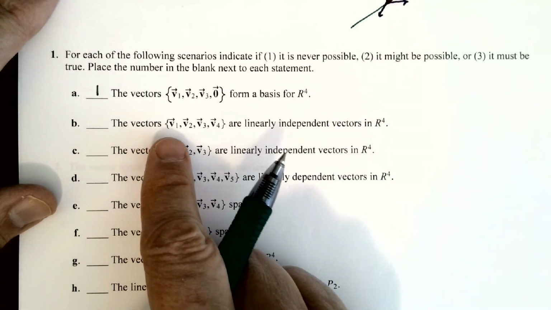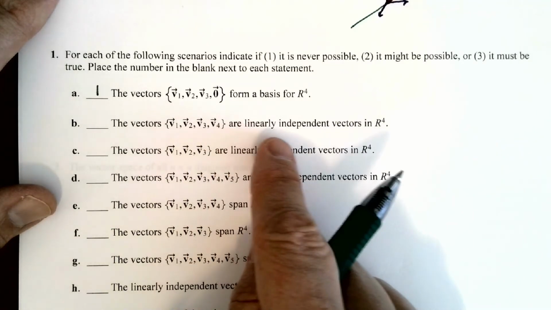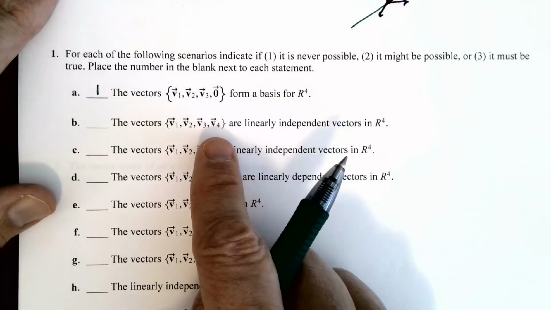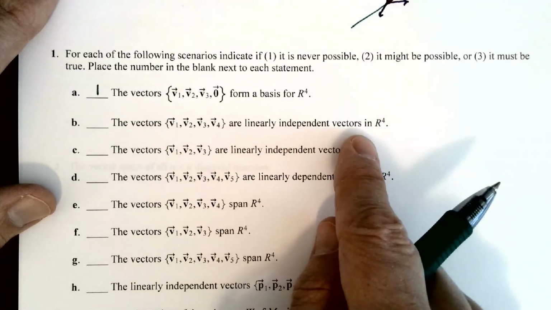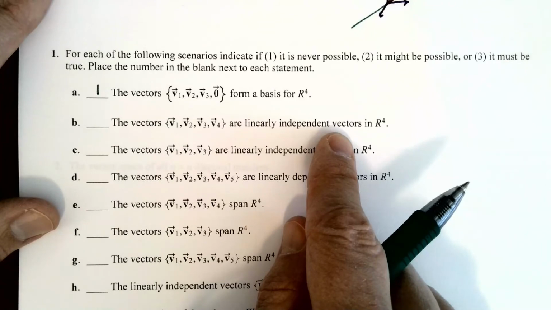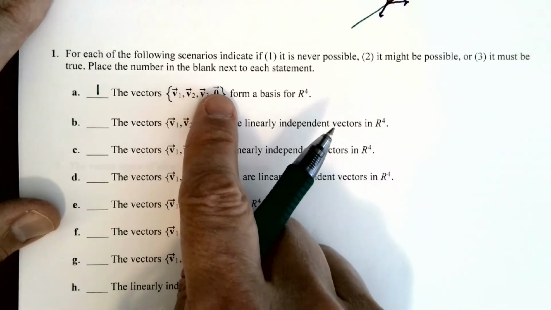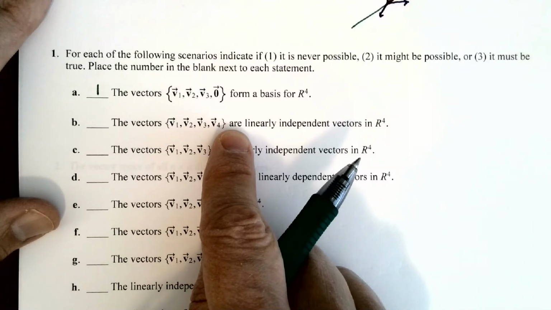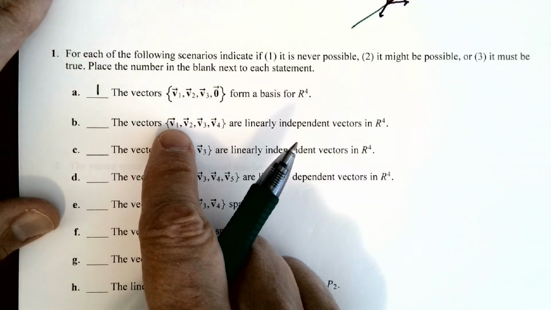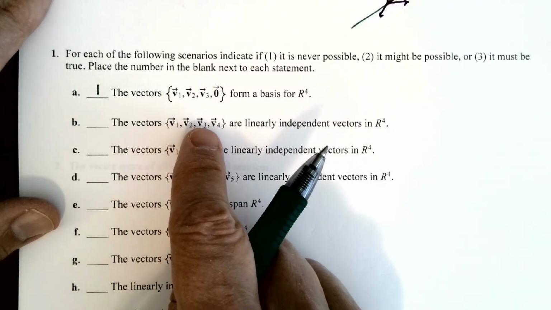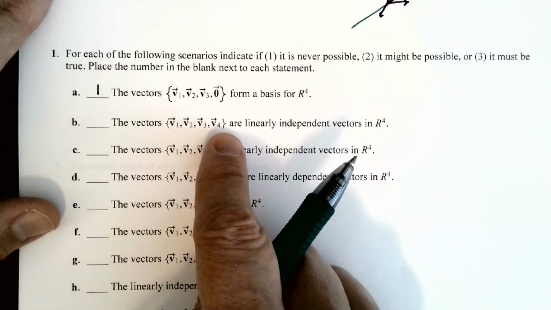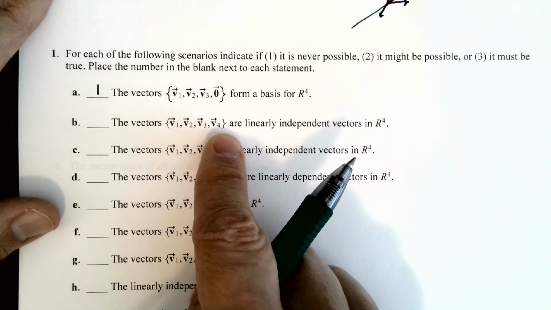What about this? The vectors v1, v2, v3, v4 are linearly independent vectors in 4 space. You might say, well, there are 4 vectors and we're in 4 space, they must be linearly independent. Well, they could be, but any one of these vectors could be the 0 vector. I didn't say anything about these vectors, and in that case, of course, the vectors are linearly dependent. V1 could be one vector that's non-zero, and V2, V3, and V4 can all be scalar multiples of V1. We might not have the 0 vector in here, and they're still linearly dependent. So this might be possible.